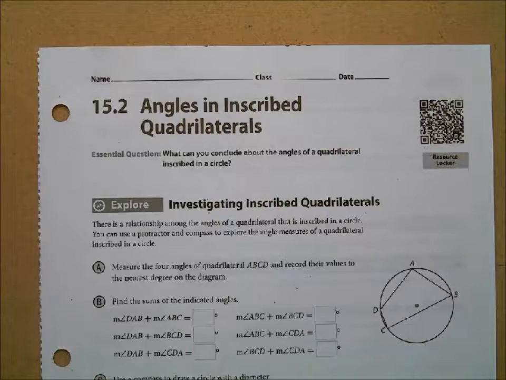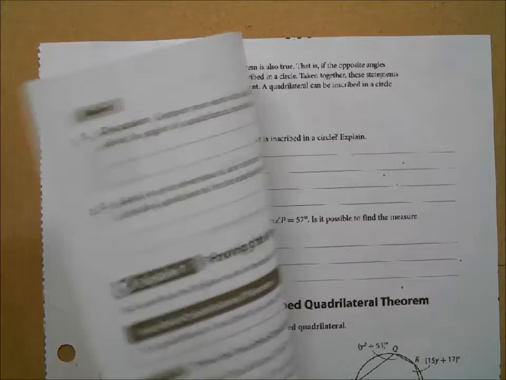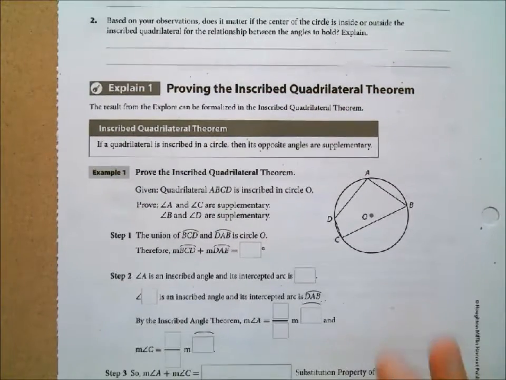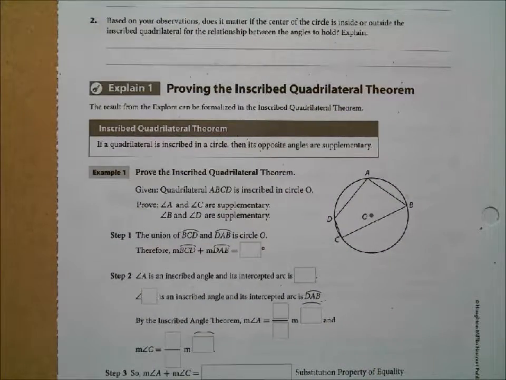So we're going to skip the explore here and just kind of jump to what the actual property is here. So first of all, what do we already know about the angles of a quadrilateral? All the angles of a quadrilateral have to add up to what? 360 degrees, right? Okay, for a triangle it's 180, for a quadrilateral it's 360 degrees. Okay, right? And then we have that formula n minus 2 times 180. That gives us the angle sum for any particular shape, when n is the number of sides.